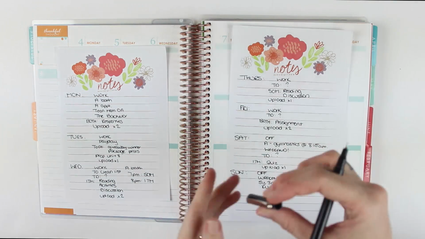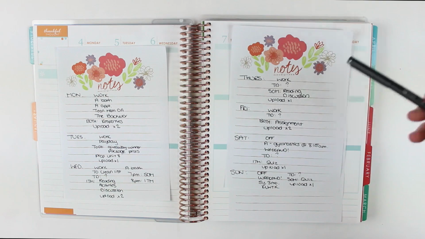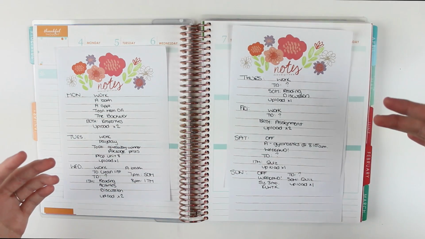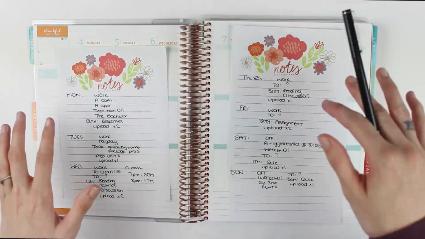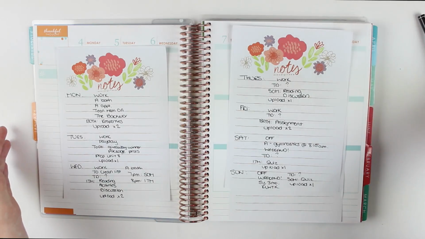I know it's literally nothing crazy. It's very, very simple, but it's something that I enjoy doing. I like sitting down at my desk, at my computer, planning out everything, my work schedule, my school schedule, everything like that. So that is how I pre-plan.